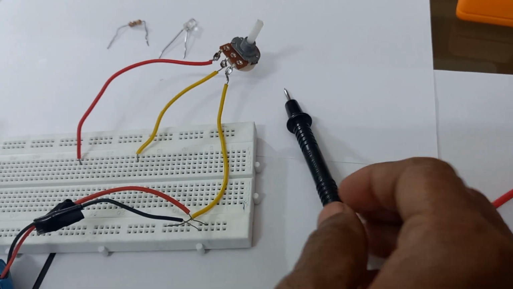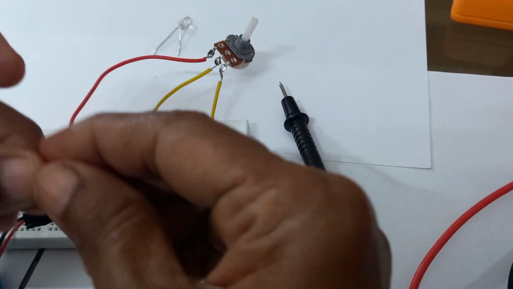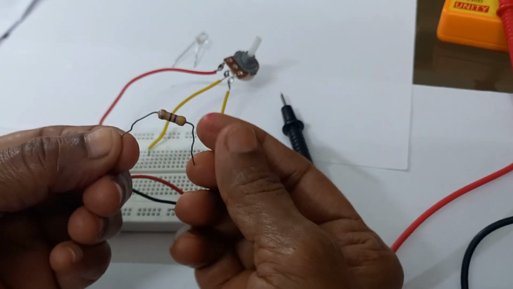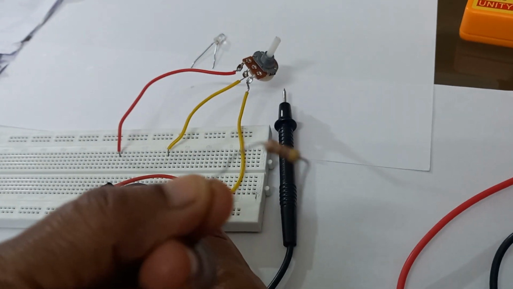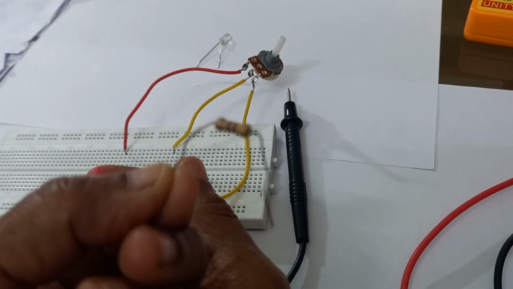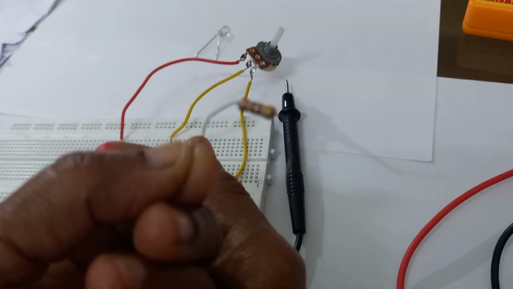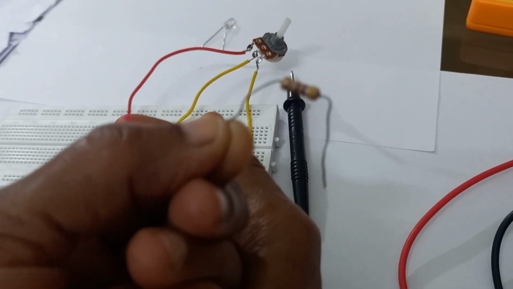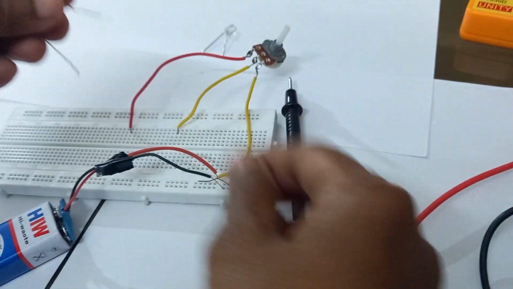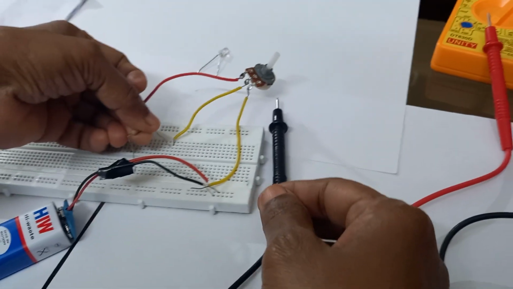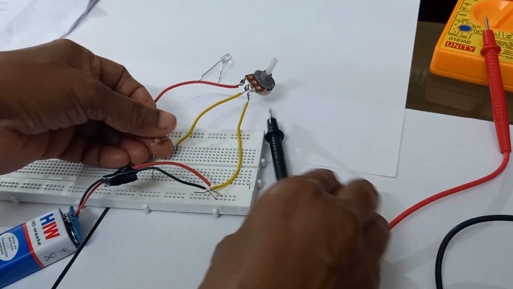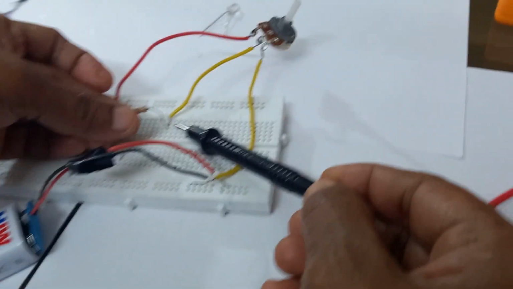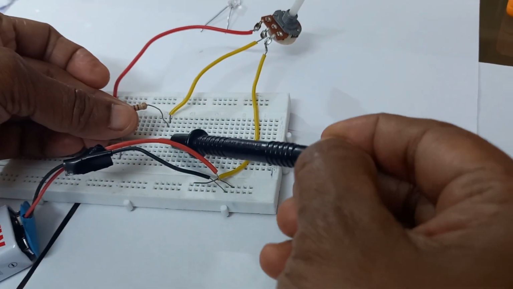Now from the center point, I'll connect one fixed resistor. I have taken a 470 ohm resistor. The color bands are yellow, violet and black, so it is a 470 ohm resistor. This I'll connect to the center of the potentiometer. Check here, this is the same point. All these 5 points are the same.